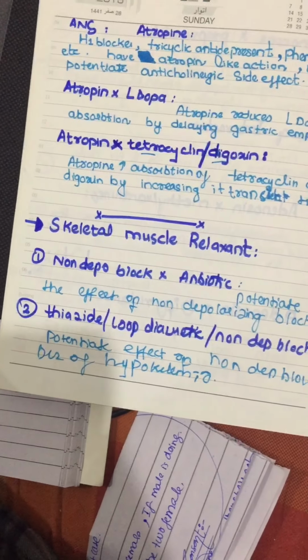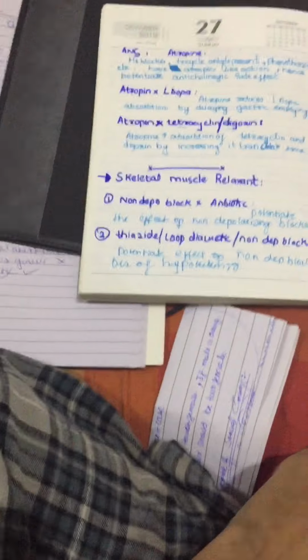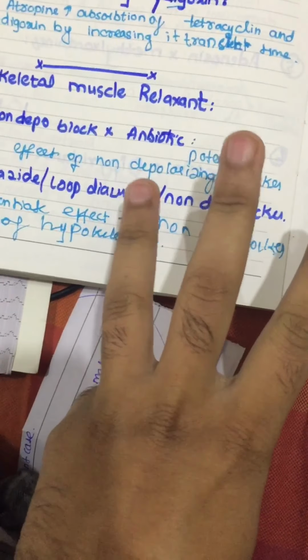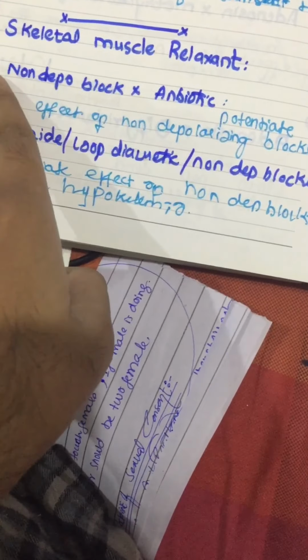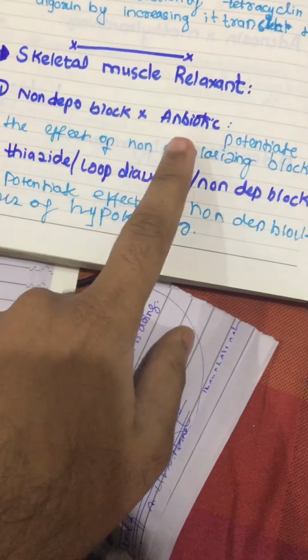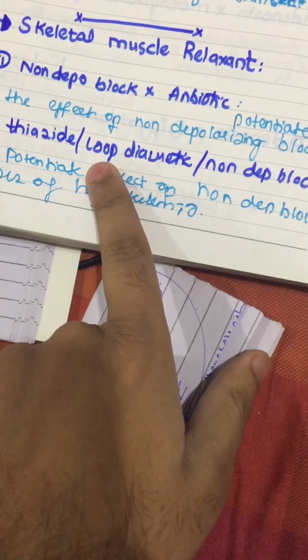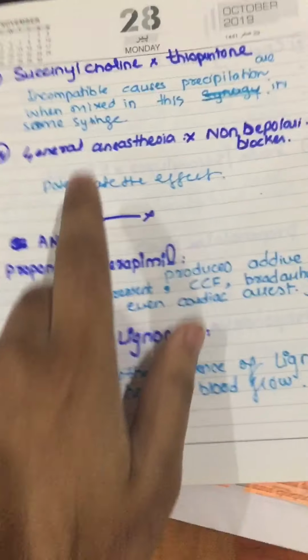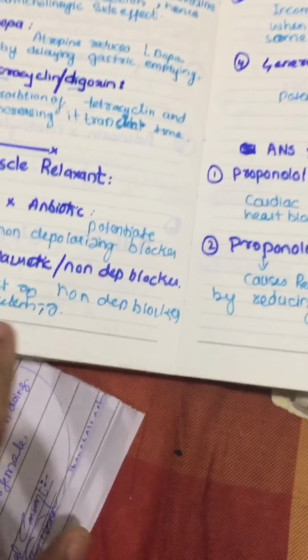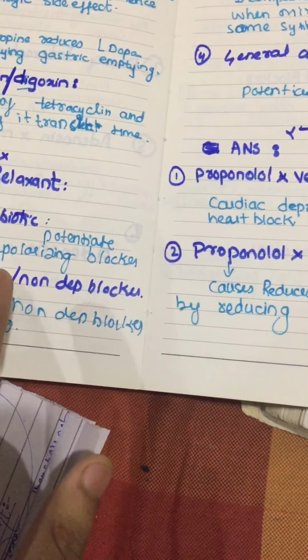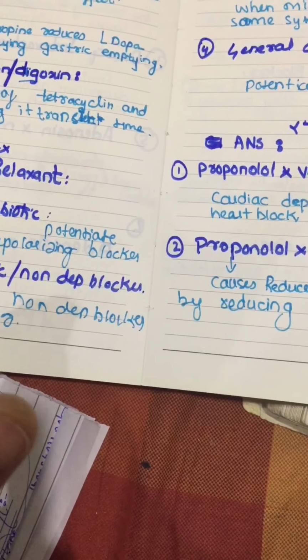Drug interaction of the skeletal muscle relaxant. For example, we're going to do three for the non-depolarizing blockers and one for the depolarizing blocker. If we combine a non-depolarizing blocker with an antibiotic, or with a loop or thiazide diuretic, or with general anesthesia, it will potentiate its effect.